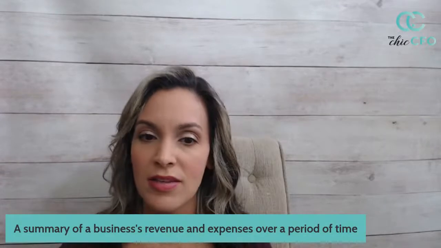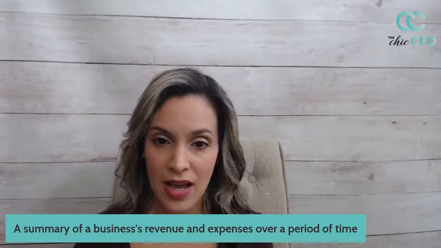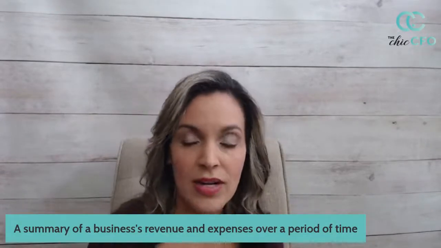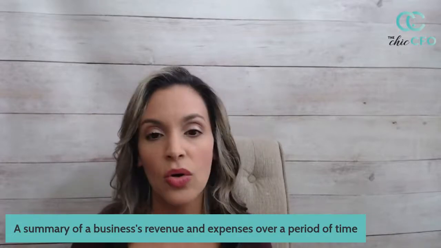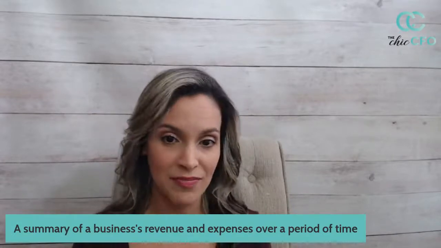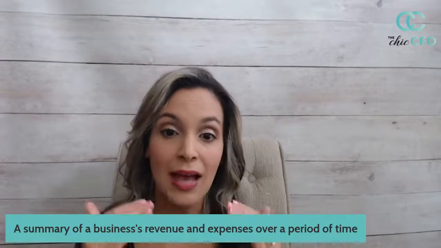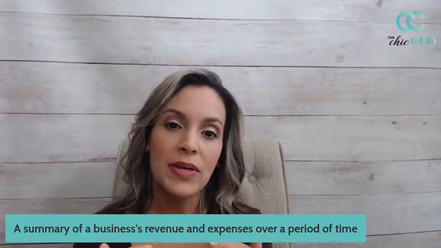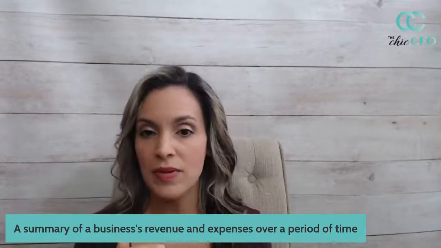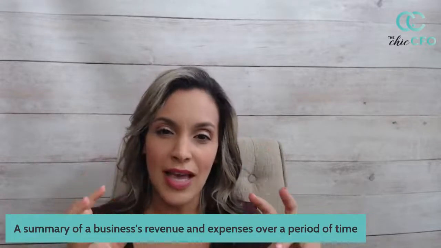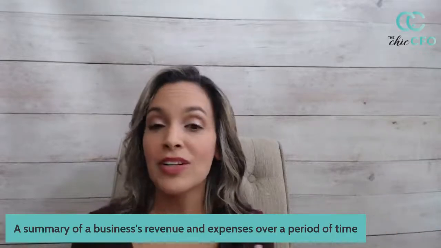A profit and loss statement is simply a summary of a business's revenue and expenses over a period of time. So it's really going to provide you a snapshot of what happened financially in your company over a certain set of dates. And you're able to control those dates.